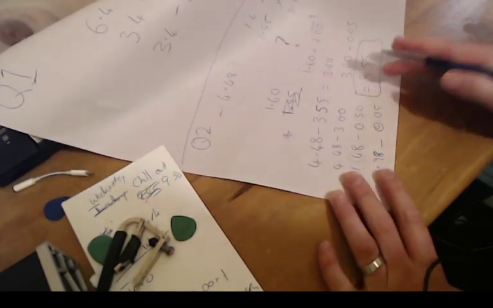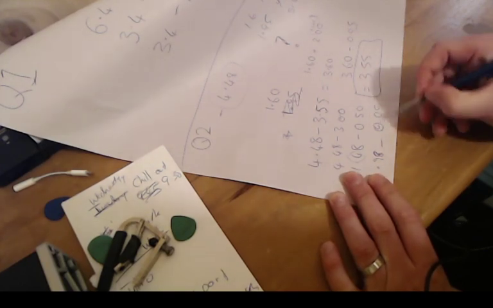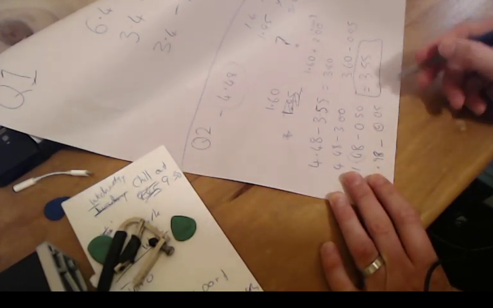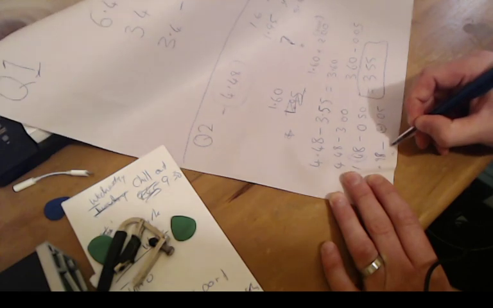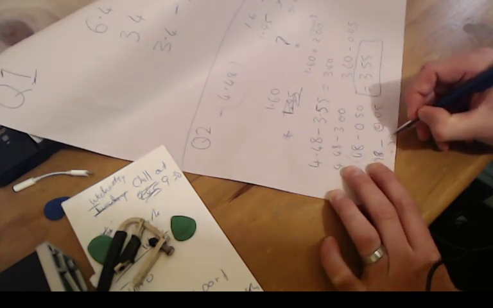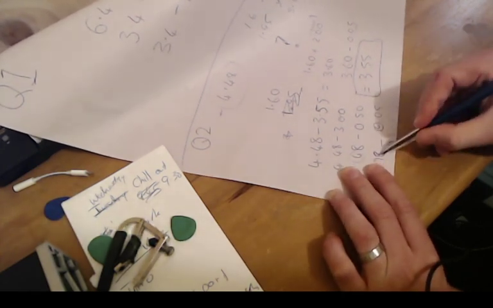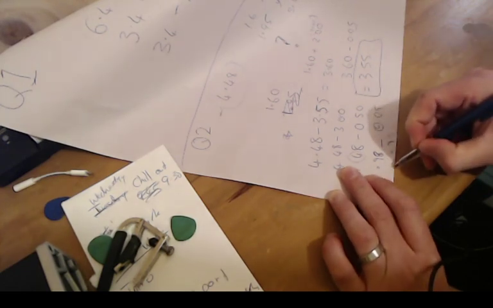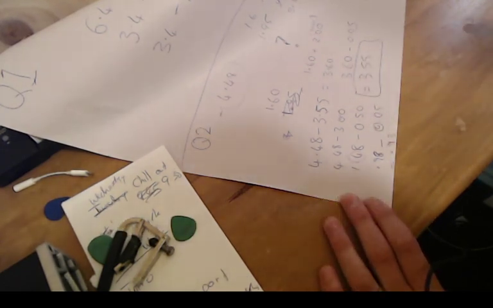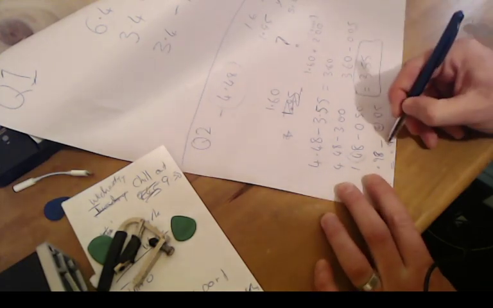0.05. And that's easy because we've got 8 in that column. So 0.93, because 8 take away 5 is 3. So that's the actual answer to question 2, 0.93.